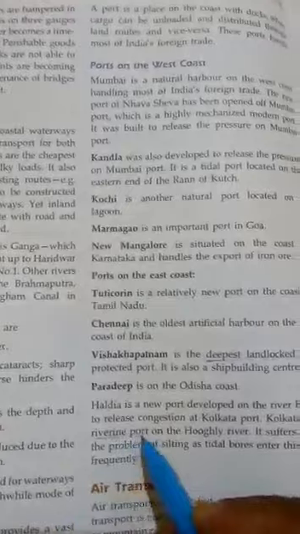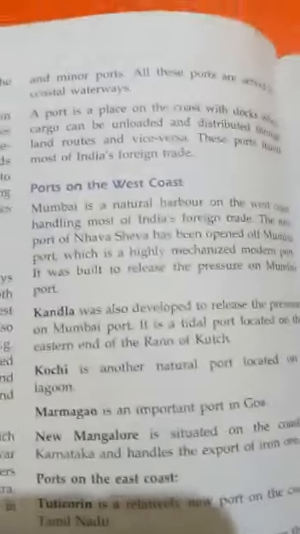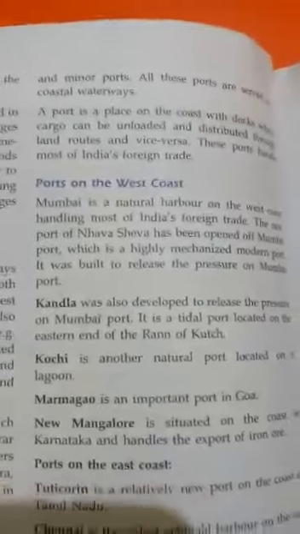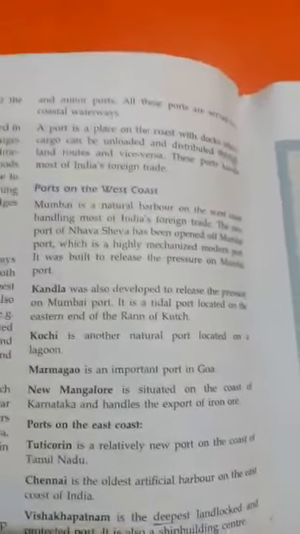Kolkata is a riverine port, on the river Hooghly. These are points you should remember. Then you will find Tuticorin. This is a small port in the state of Tamil Nadu. Chennai is one, and below it you will find Tuticorin, another small port. Like Gopalpur in Odisha, you will also find a port.